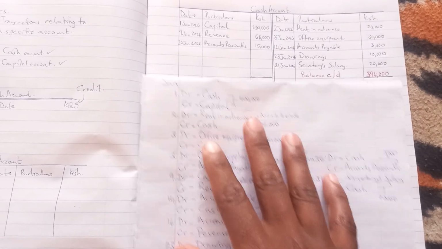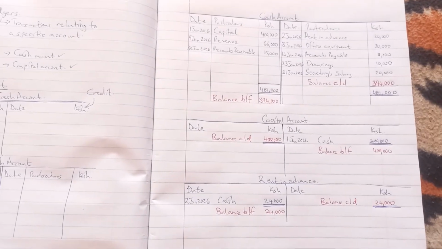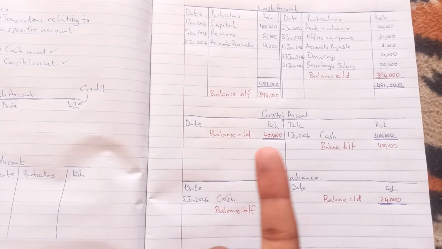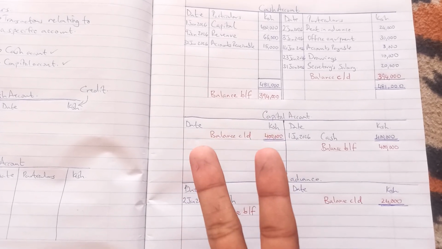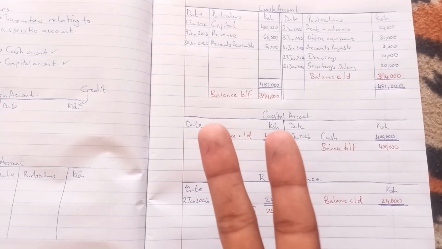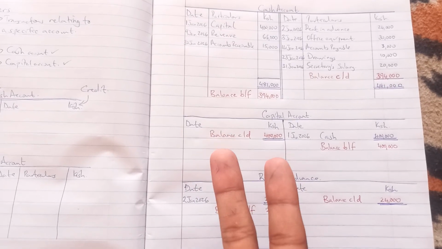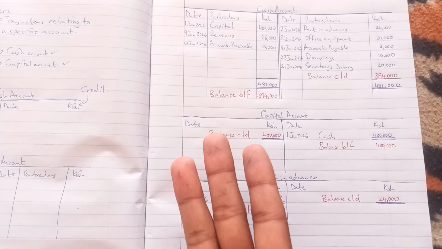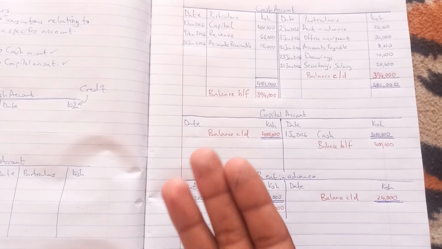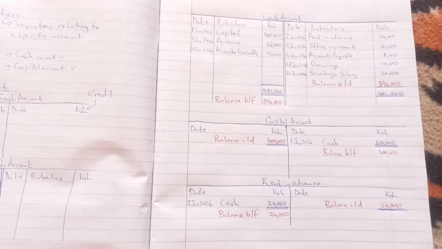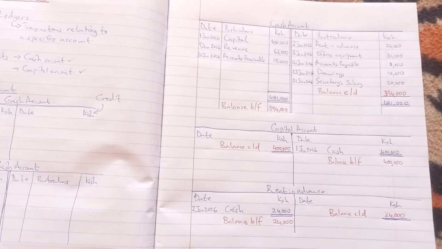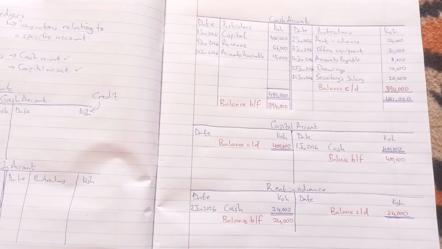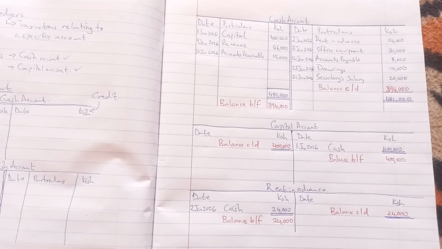So we start from creating a journal and then we move on to ledgers. Once we create a ledger, that is where you will be able to create a trial balance. And how do we create a trial balance? Just look at the video that will be after this.